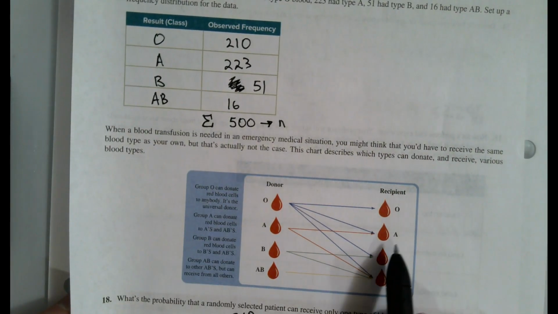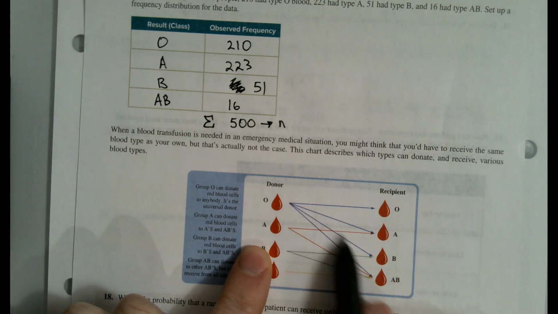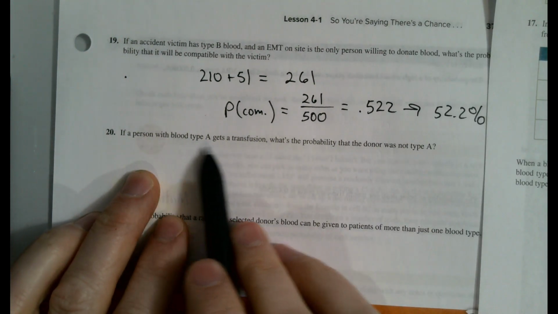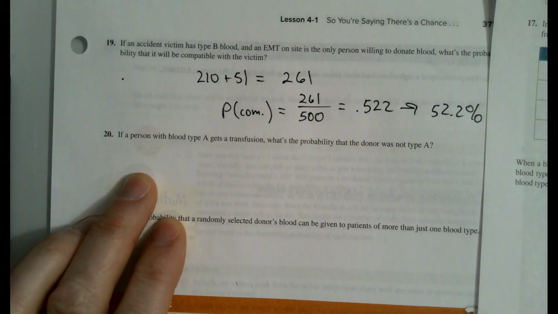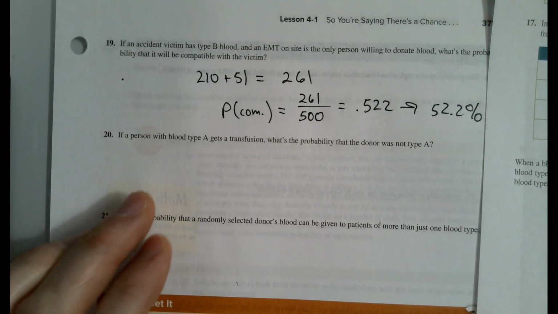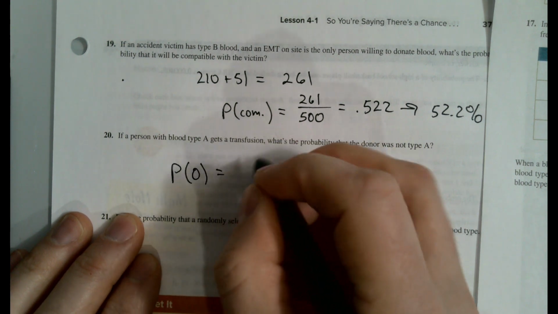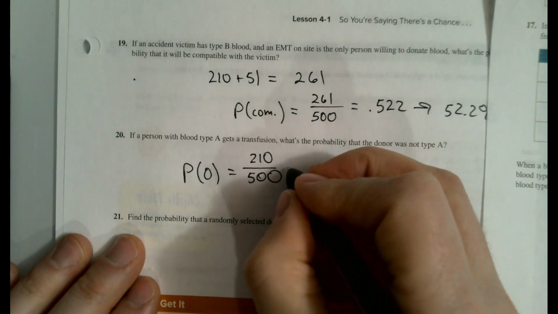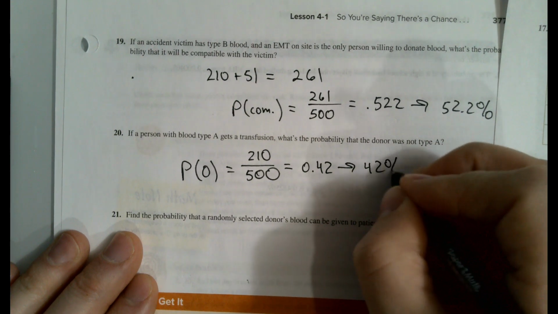was not type A? So let's start with type A. They can receive from type A, or they can receive from type O. So they can only receive from those two types. So what we're looking at is, are they receiving from a type O person, right? That just means, it looks like to me, what's the probability that the blood donation that they're getting is from type O? We already calculated that number prior. 0.42 or 42%.